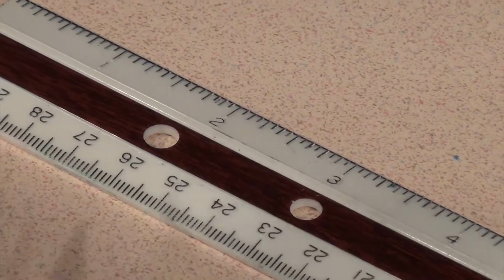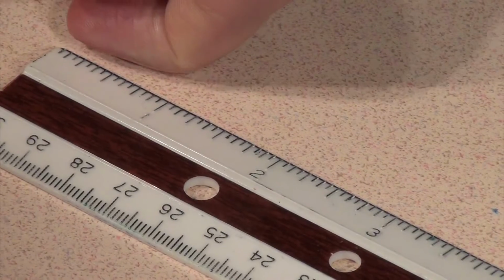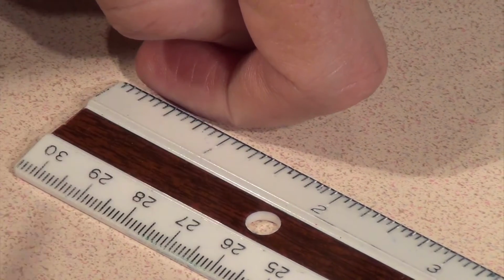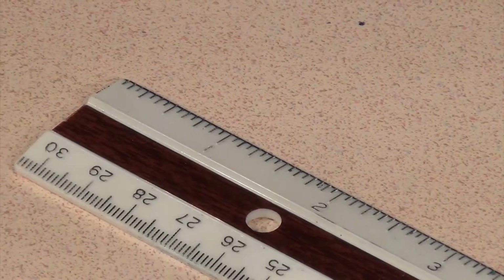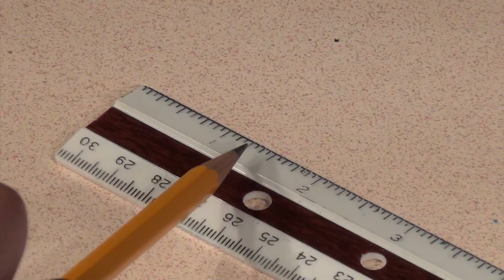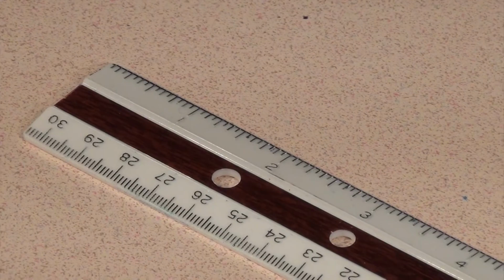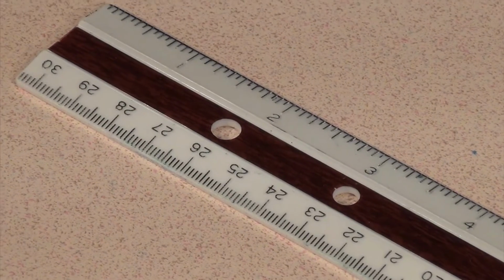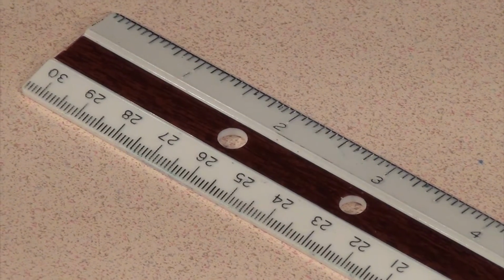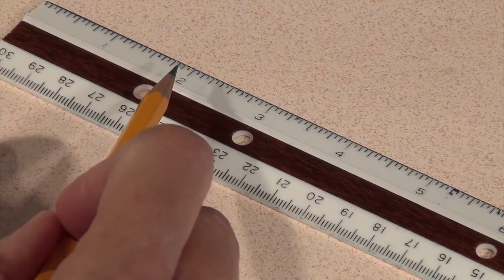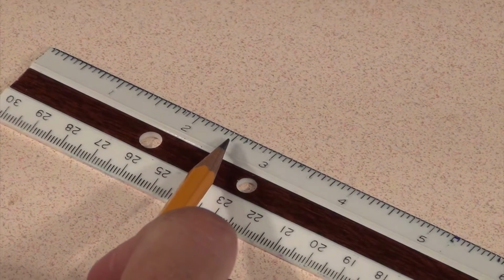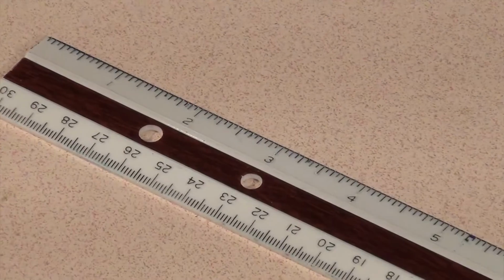In fact, an inch is about the distance from the tip of my pointer to the first knuckle. But then there are all these marks in between that don't have a number on them. So you have to be able to figure that out, or else be familiar enough to just know what they are. So let's look at the part just between 2 and 3. You can see there's a mark halfway in between.